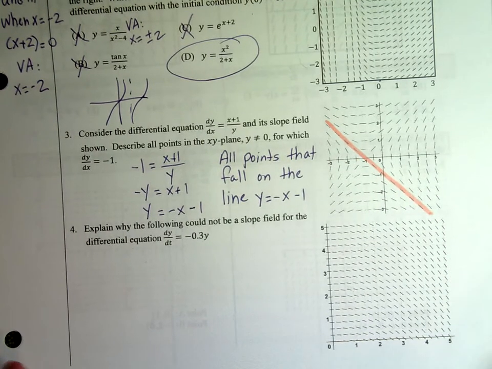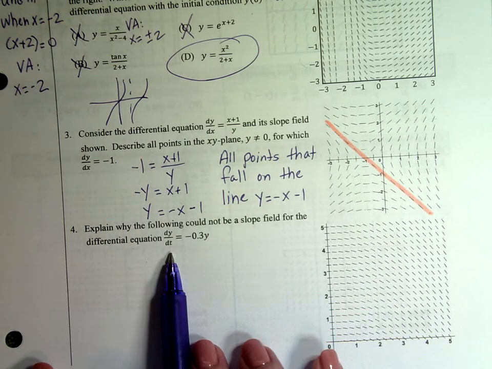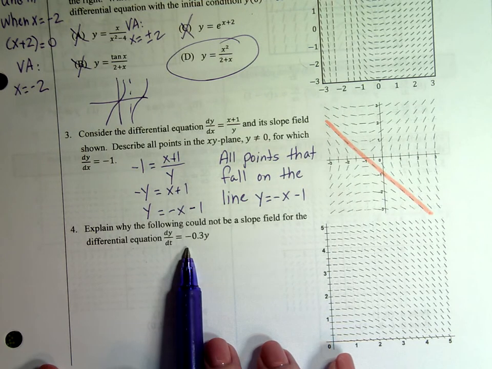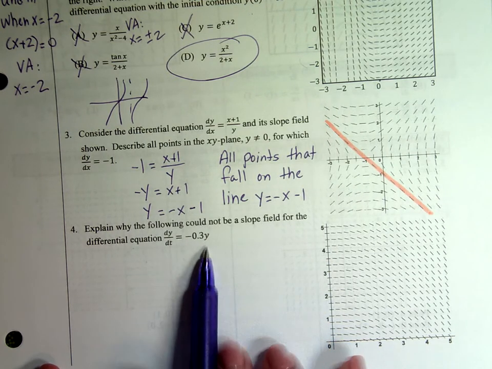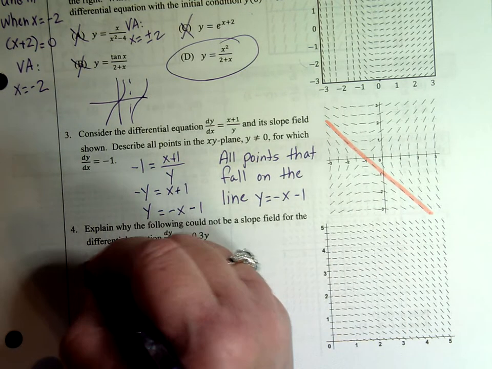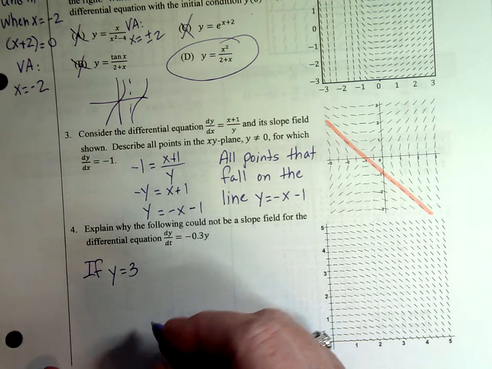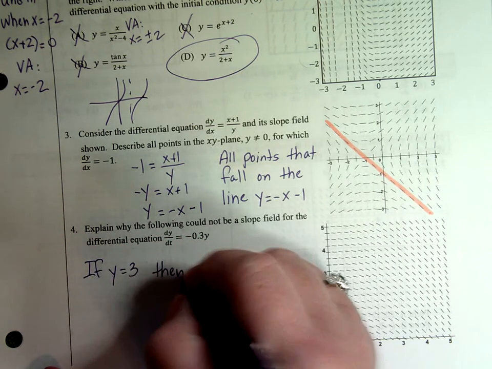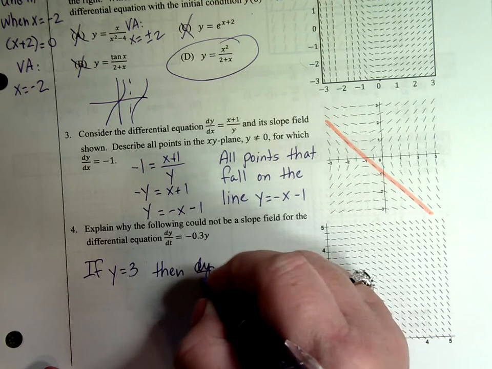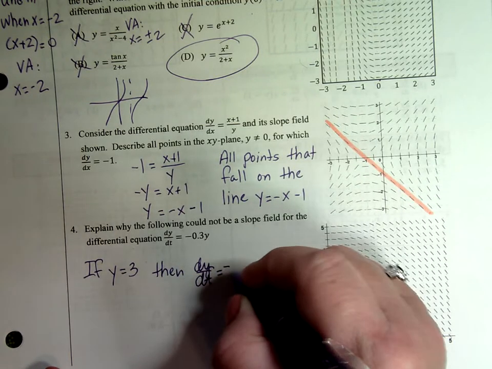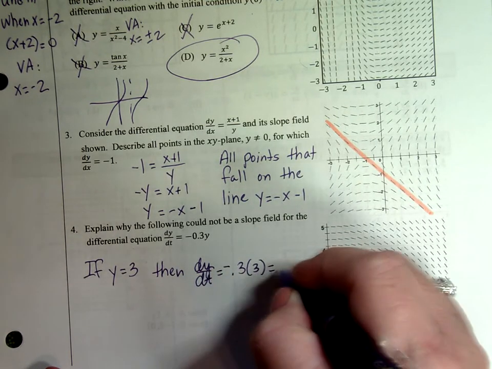Last one. Number 4: explain why the following could not be the slope field for this differential equation. This one has a slope of -0.3 times y. So let's just pick a number: what if y equals 3? Then dy over dt would equal -0.3 times 3, or -0.9.